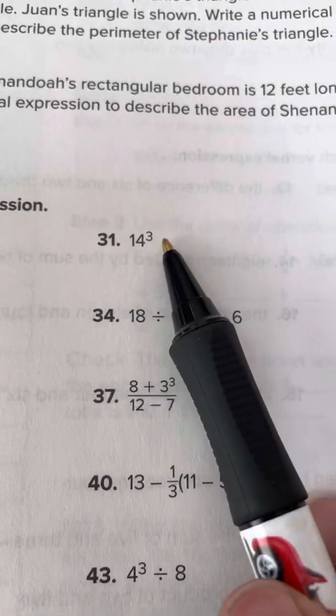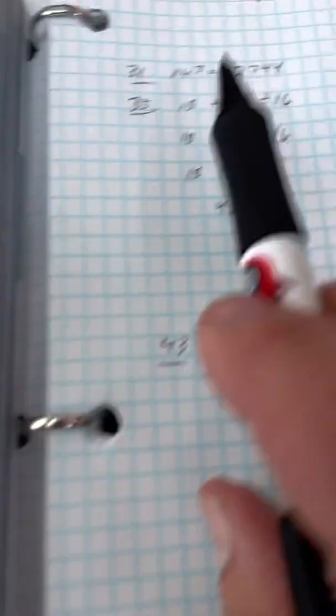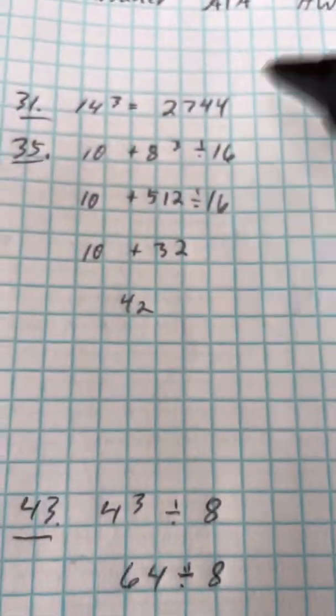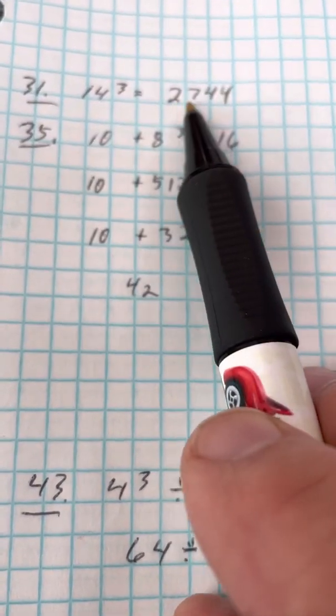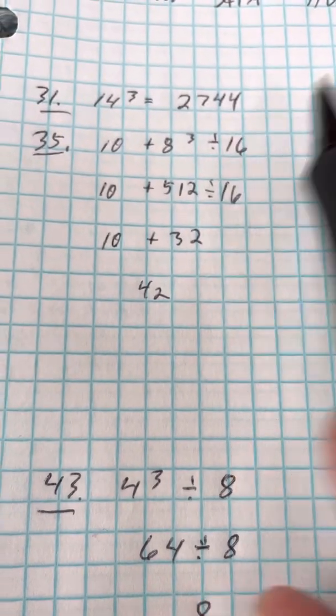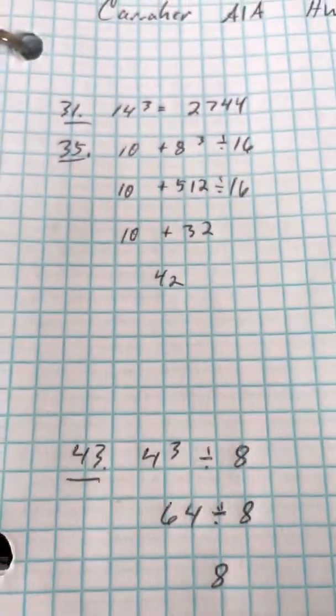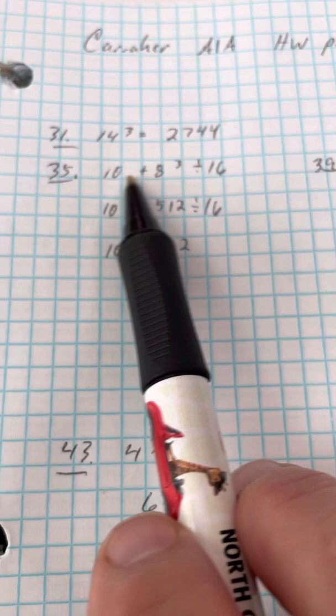We have 14 to the third power, so 14 to the third power would just be 14 times 14 times 14, which you just work out on your calculator, 2,744. Now number 35, I'm just going to look at my paper because I wrote down the problem.